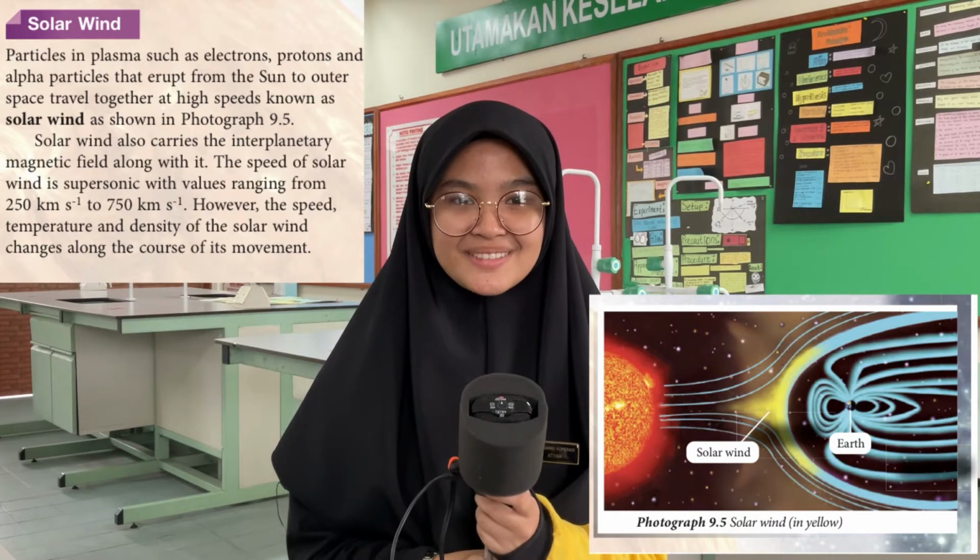Particles in plasma, such as electrons, protons, and alpha particles, that erupt from the Sun into outer space travel together at a high speed known as solar wind, as shown in photograph 9.5. Solar wind also carries the interplanetary magnetic field along with it. The speed of solar wind is supersonic, ranging from 250 km per second to 700 km per second. However, the speed, temperature, and density of the solar wind change along the course of its movement.